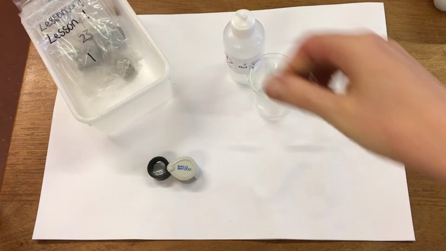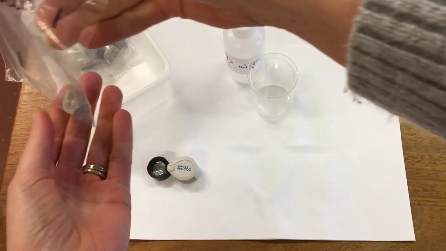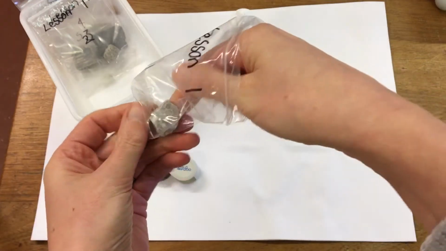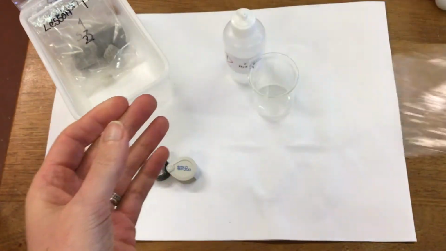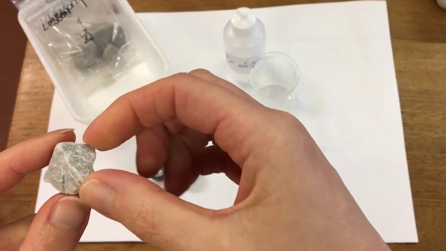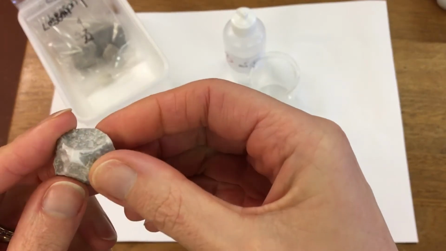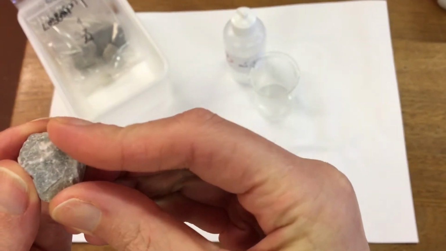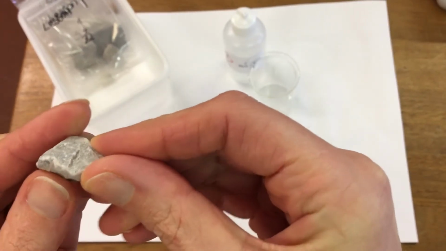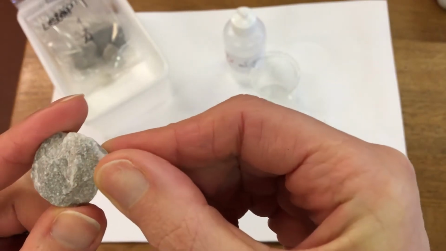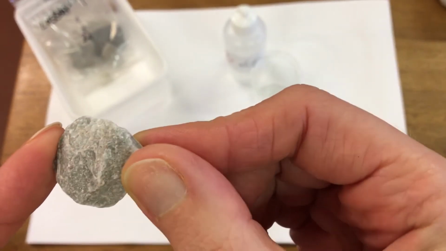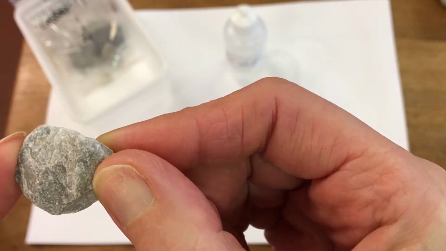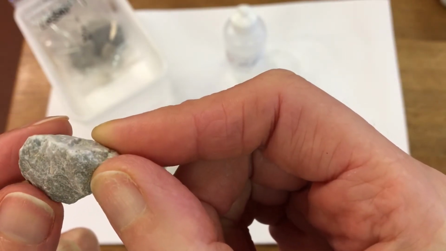Our first sample, rock number 1. Let's look at it a bit more closely. So this rock feels quite soft, maybe a little bit crumbly. And if we look closely, we can see it's made up of lots of little grains.